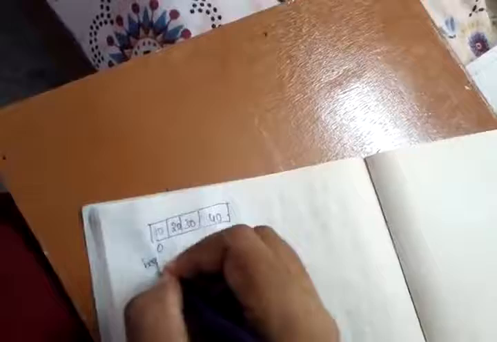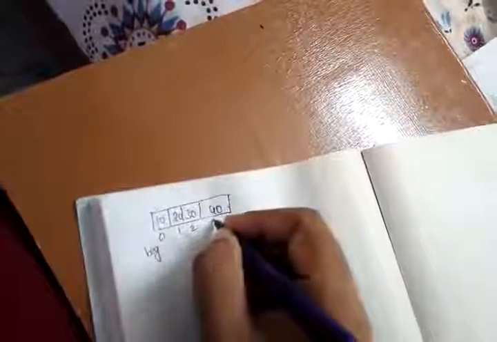So the half of the array we considered here is 10, 20, 30 and 40. Now the beginning index will be 0, same as before, and then 1, 2, 3.